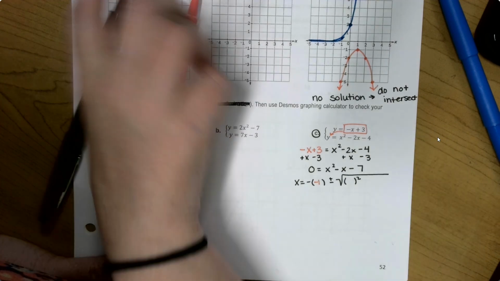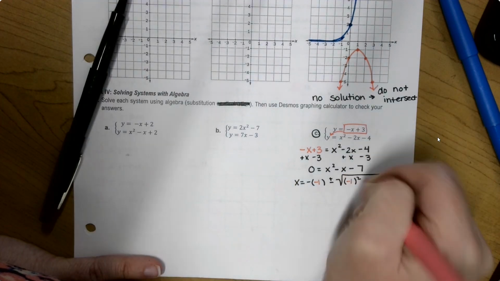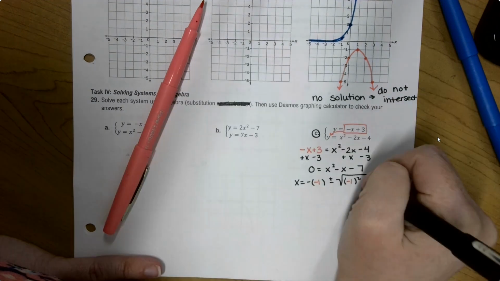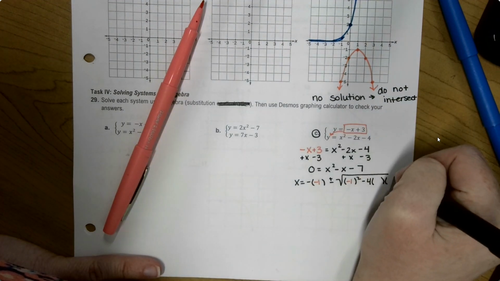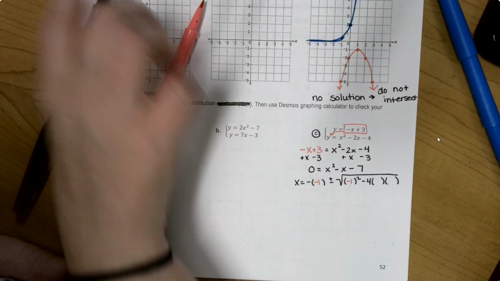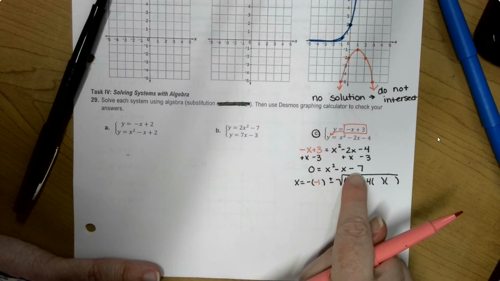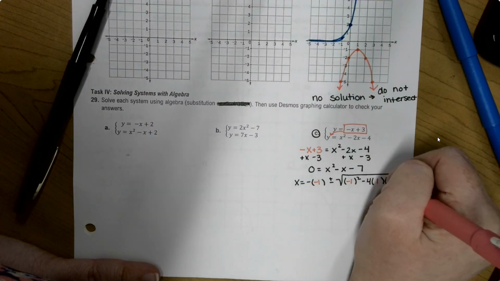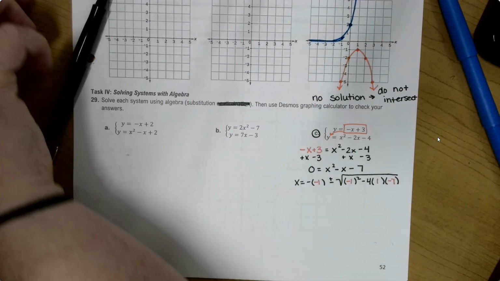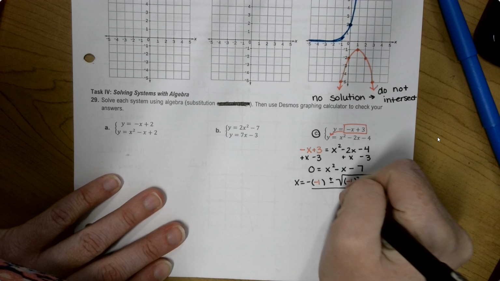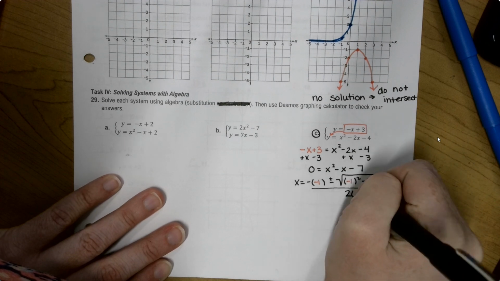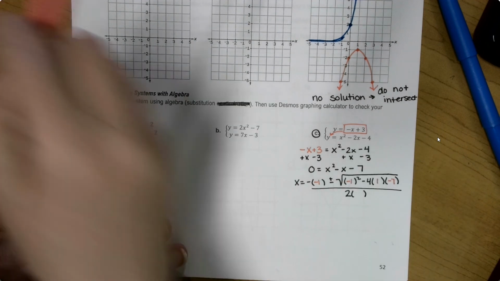So that's going to be, again, -1 squared minus 4 times a times c. Okay, my a value is 1, my c is -7. And this is all over 2 times a. And a is 1.